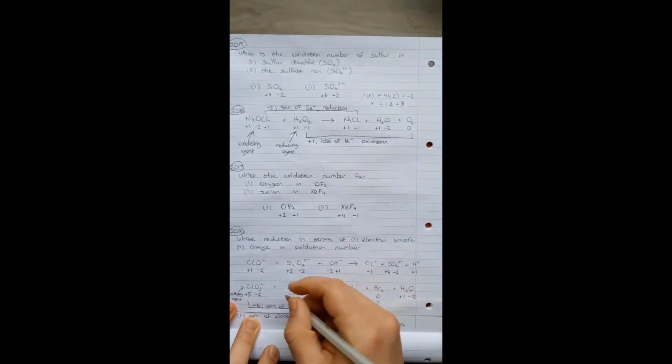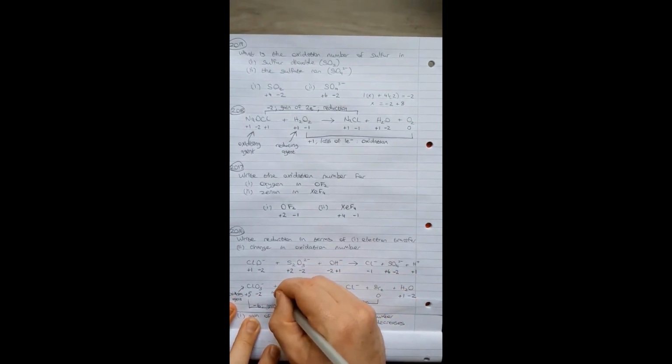That makes this the oxidizing agent, and it makes this the reducing agent. Okay, so that is the second one.